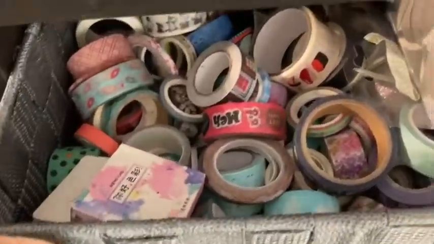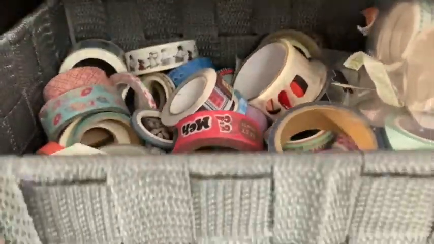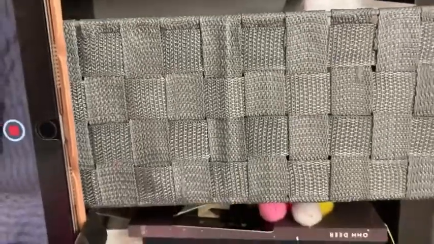I also have my washi tape. This is my washi tape collection. That's how big that is. And yeah, now my washi tape is a very, very important tool when it comes to NaNoWriMo, because I get very distracted by my word count, which is not a good thing.